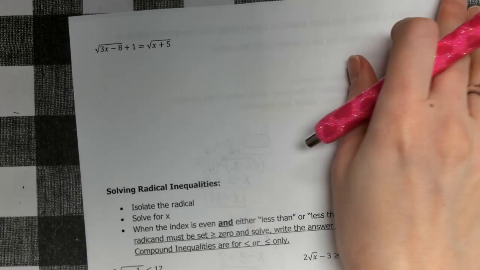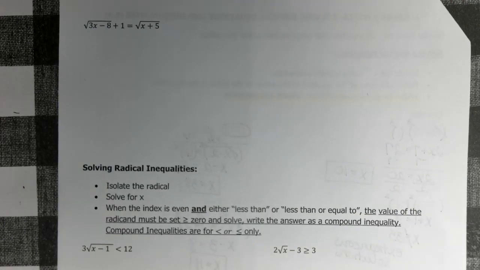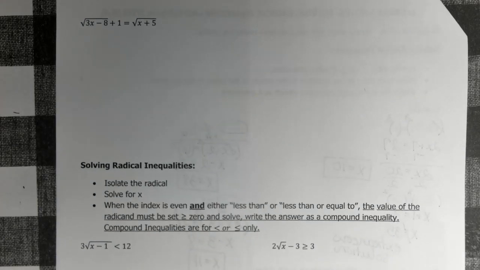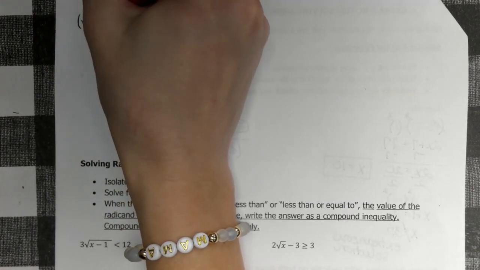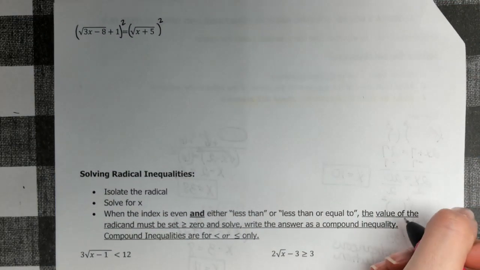All right. So the next example. I've got the square root of 3x minus 8 plus 1 equals the square root of x plus 5. What am I going to do? Square both sides. So I'm going to have to FOIL which side? The left.